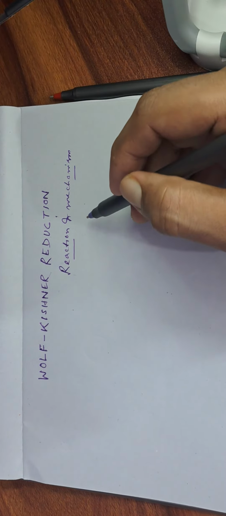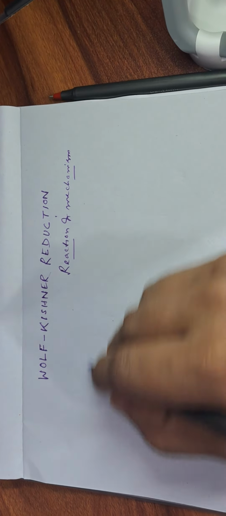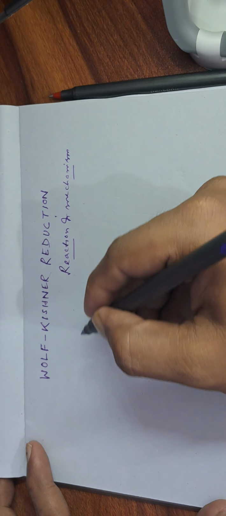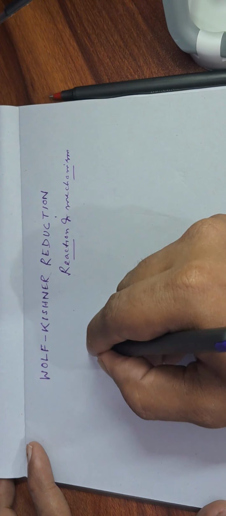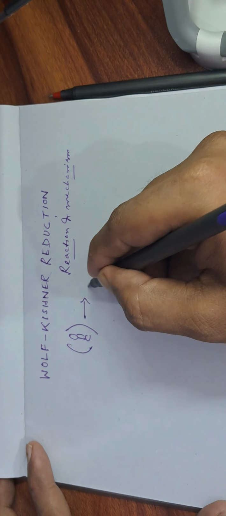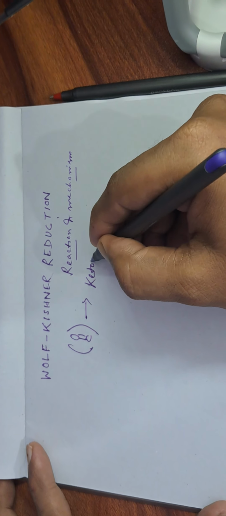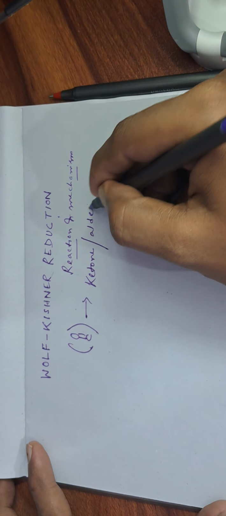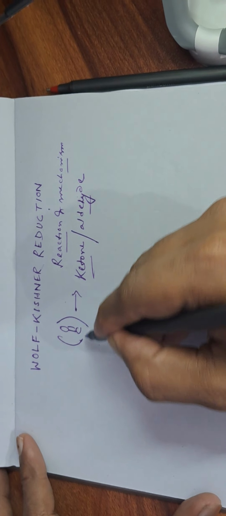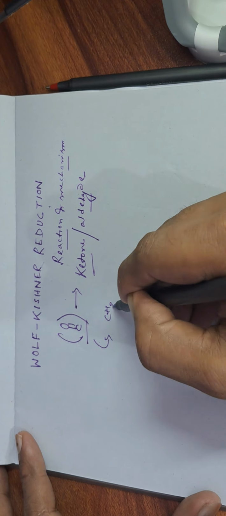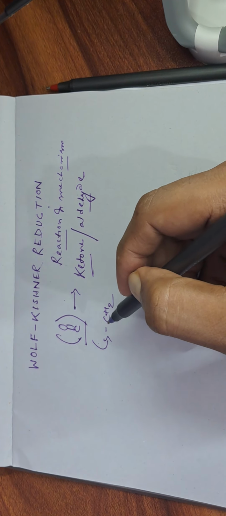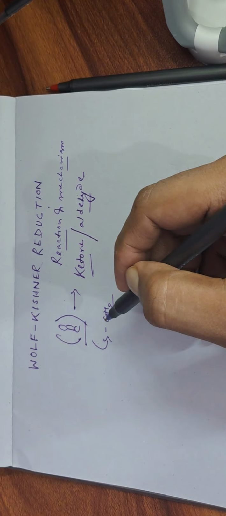Fine. So we all know about reduction. Assume that we are dealing with a ketone, or rather a keto compound. It can be an aldehyde, it can be a ketone. We all know that it is the carbonyl group that is the part and parcel of either a ketone or an aldehyde. And if your job is to convert this C double bond O into CH2, then several reduction reactions were proposed by a diverse range of scientists.